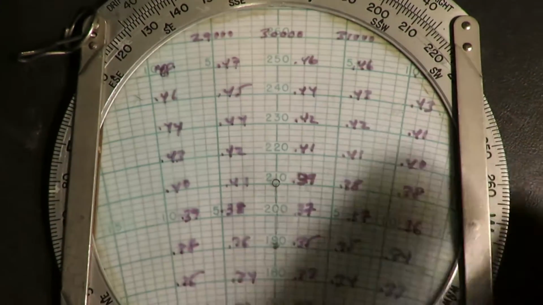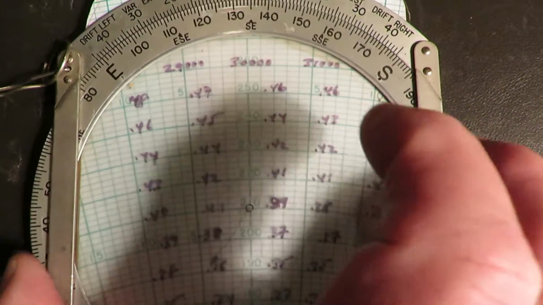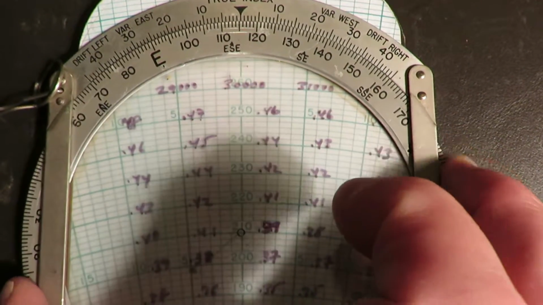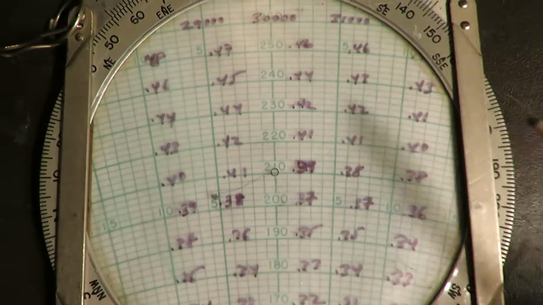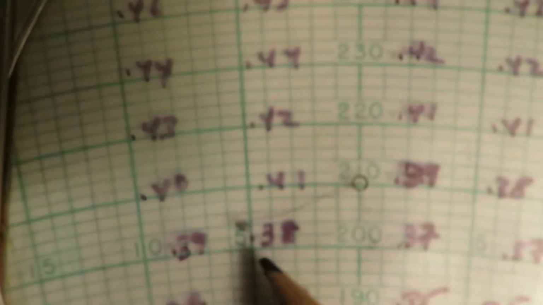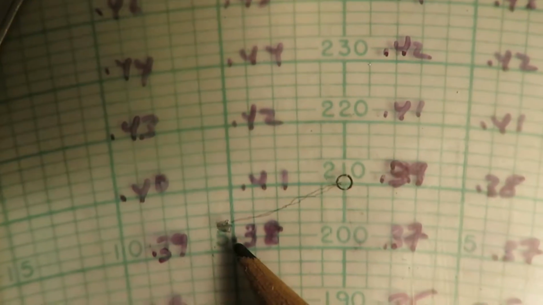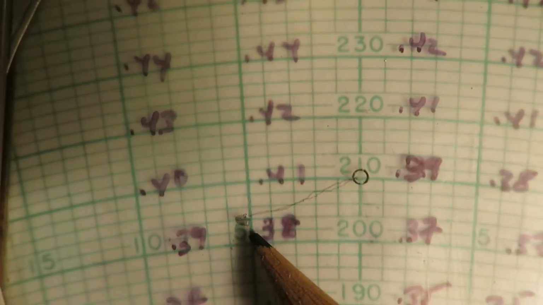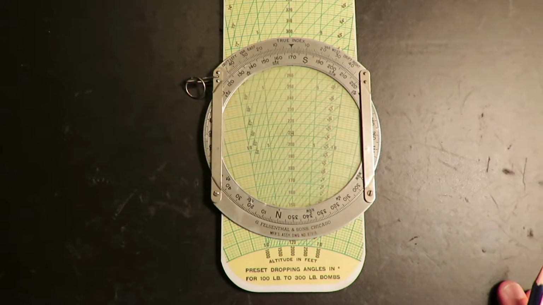Now then, assume that our actual heading for the bomb run is 100 degrees. We turn the wheel here to 100, and we find that our arrow and our dot have now moved over here, and that our new tangent of dropping angle is 0.38.